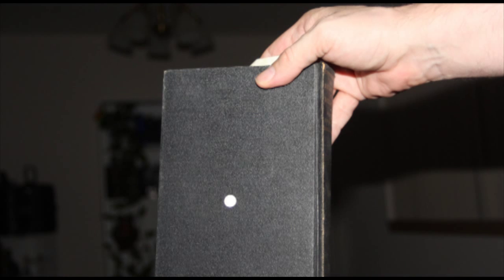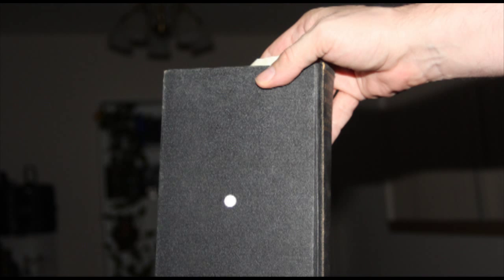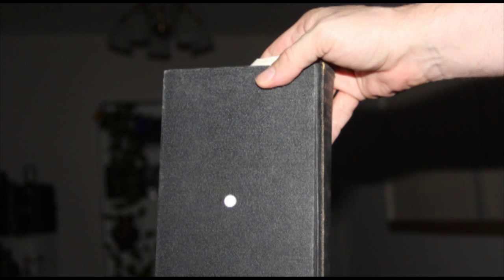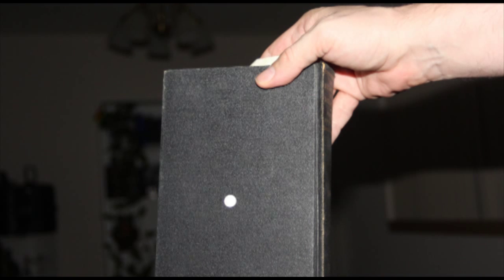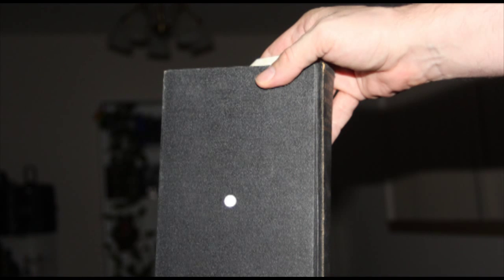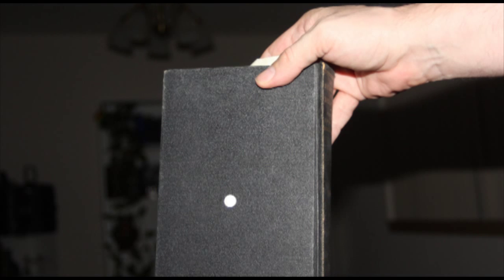Here's a few examples of what I'm talking about here. The real life examples. Okay, what I've done here is I've pasted a tablet, just a regular old pill, to a book, and now I have the camera focused close to me, so it looks like a pretty clear little dot there. And you can also see that in the distance the things are blurry because the camera's not focused there.